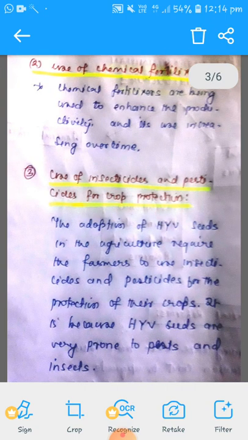Now the second part is the use of chemical fertilizers. What do fertilizers mean? They are nutrients that are to be applied to the fields so that there is good growth of the plants.